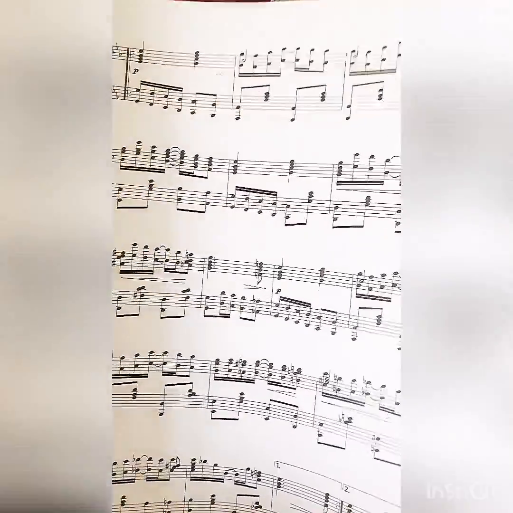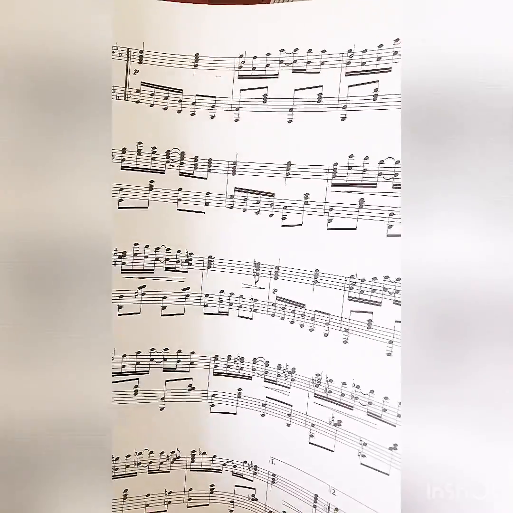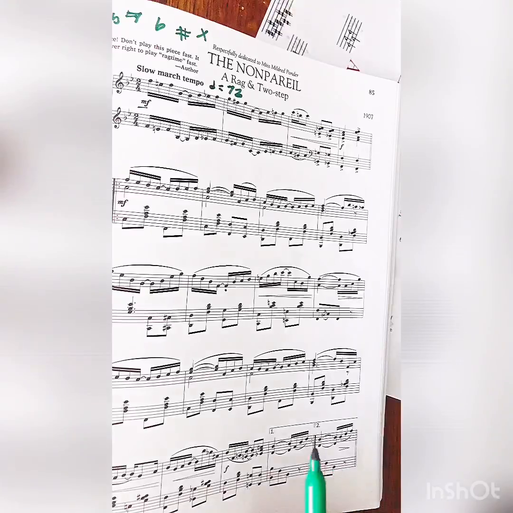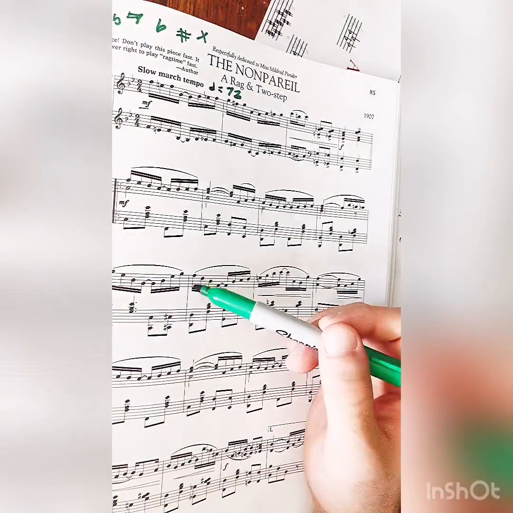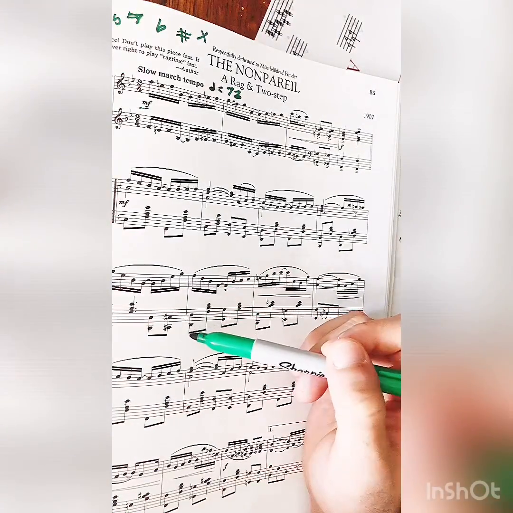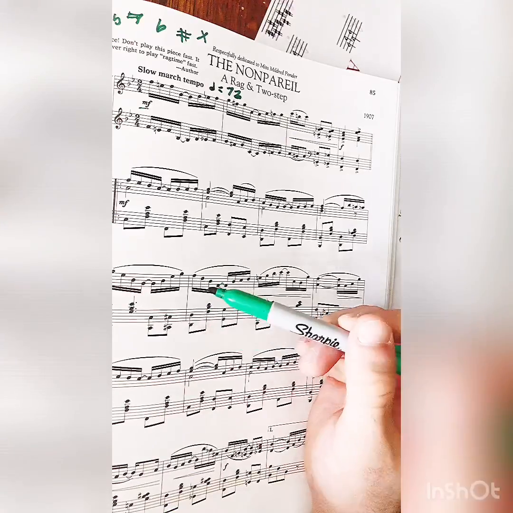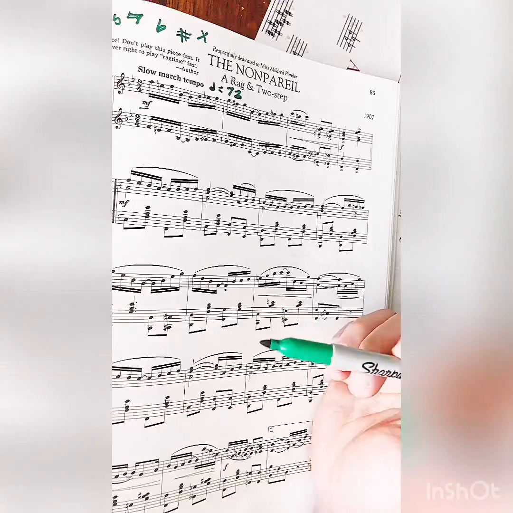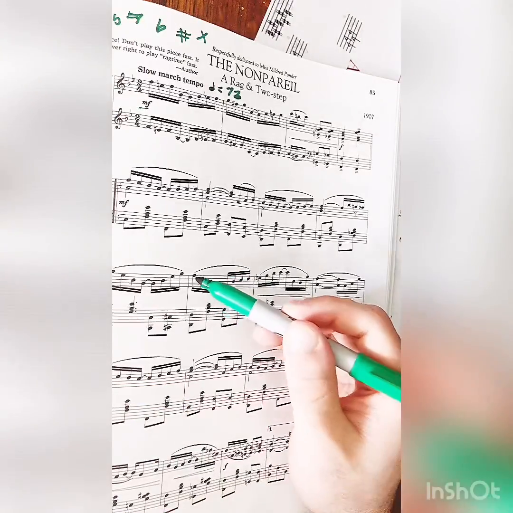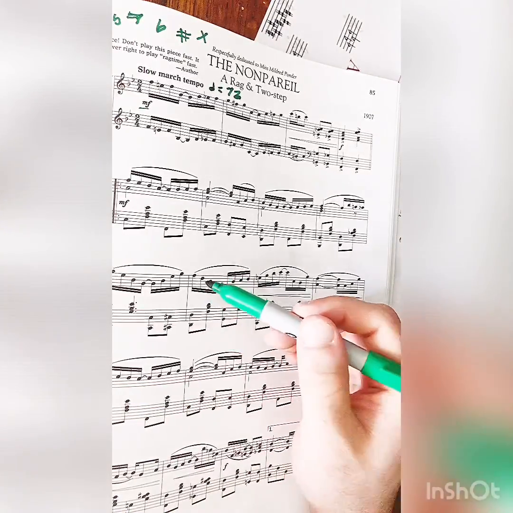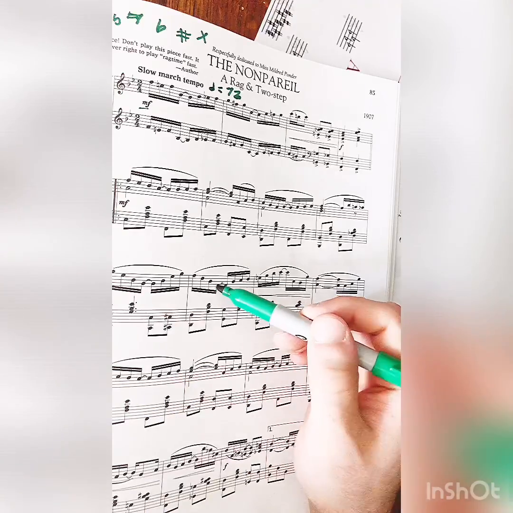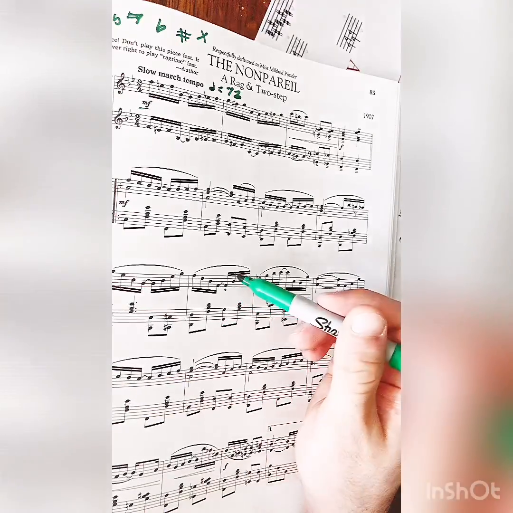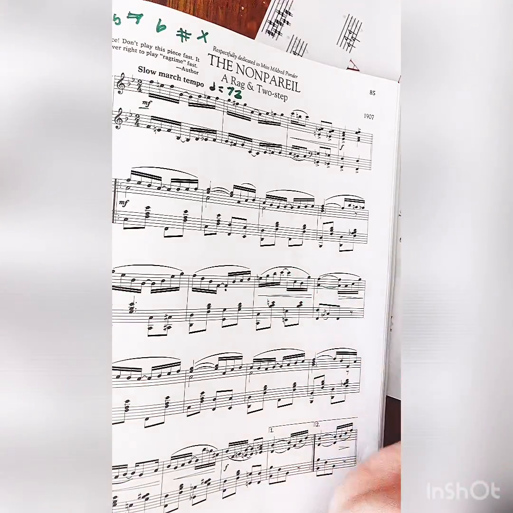I'm not sure if I went over this in my other video, but how you know when to play the hands together or separate. When the notes line up exactly, perfectly, that means that you're playing hands together. And then anything that is not lined up means it's played separately. So for example here, you'd play these two together, then you'd play right, then you'd play it together, then you'd play right, and so on and so forth. So that's how you know that.